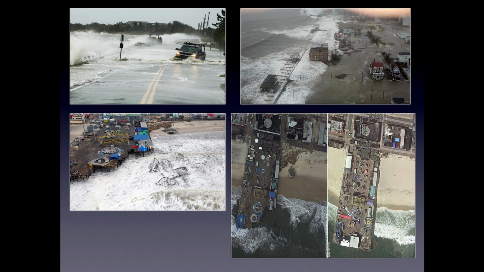So extensive coastal flooding. You can see that there with the pickup truck in the upper left, coastal communities on barrier islands on the far right. This pier here that had an amusement park on it, completely decimated. As you can see, there's a before and after shot. That whole corner that had the roller coaster on was basically washed away and left behind as this tangled mess within the ocean. Once again, not so much the wind played a role in creating all this damage, but it was the storm surge that caused a lot of this damage.